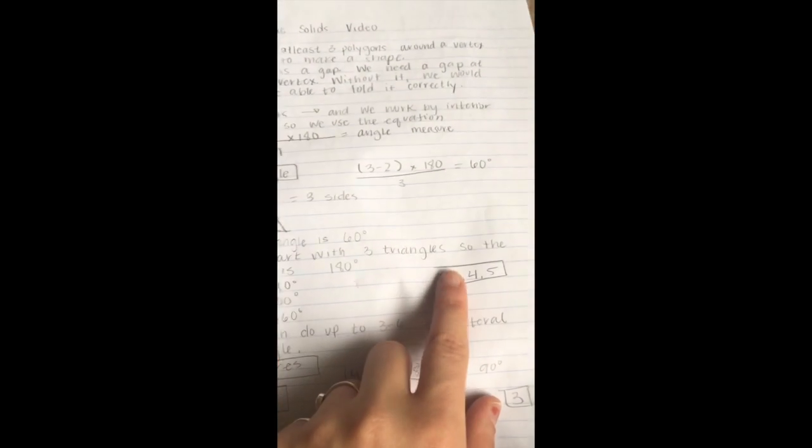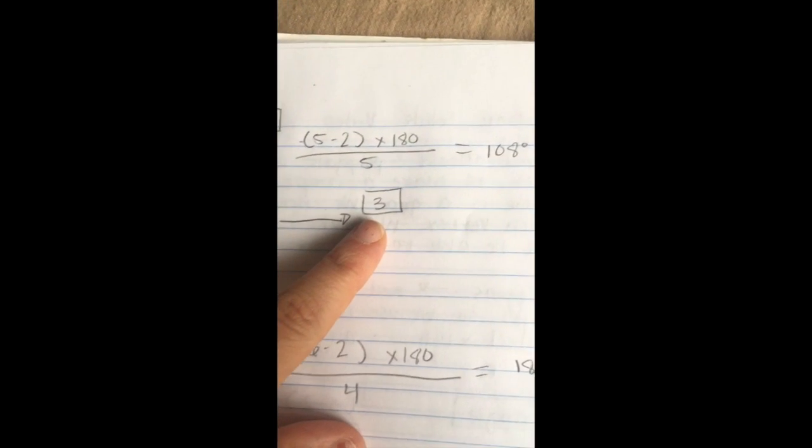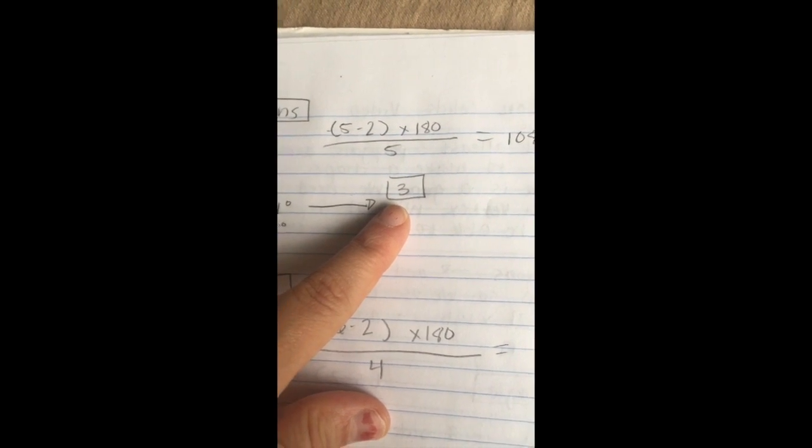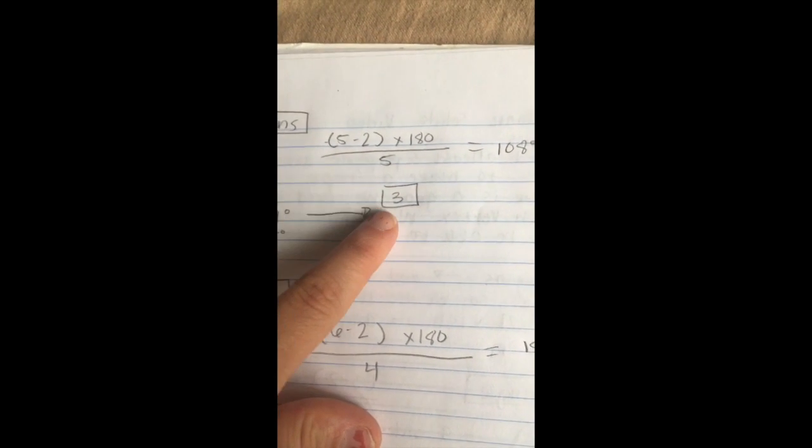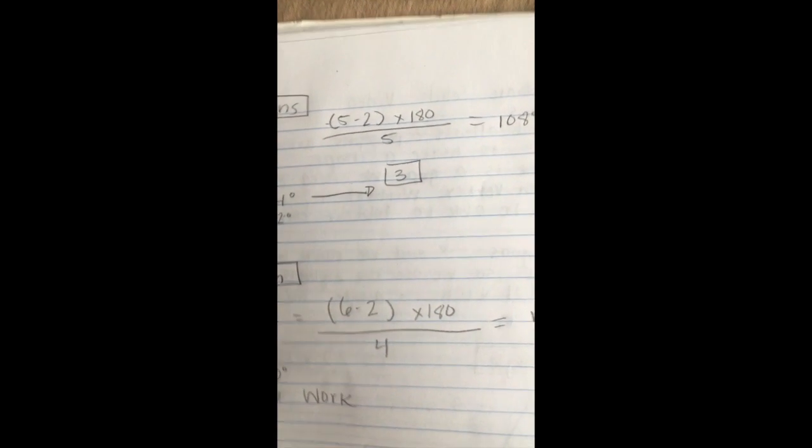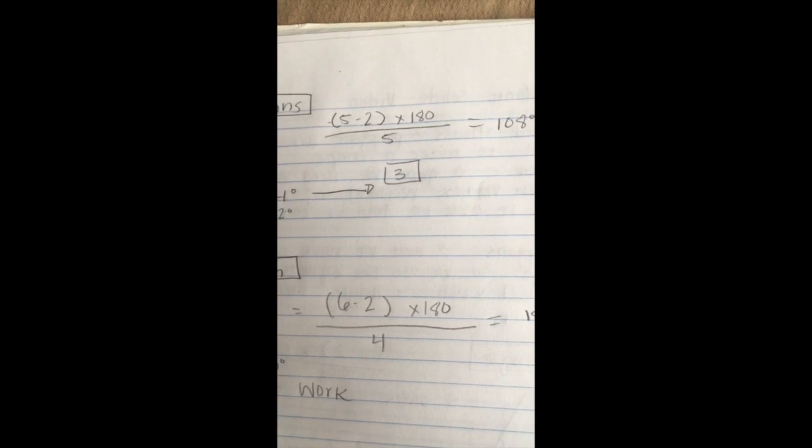So we know that 3, 4, or 5 triangles around a vertex works. Having just 3 squares around a vertex works to make a Platonic solid. And having 3 pentagons around a vertex works to make a Platonic solid. And that's how we know what the 5 Platonic solids are and why we can only have those 5. Thank you.